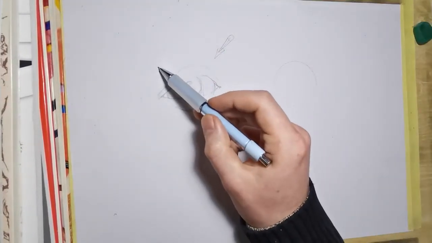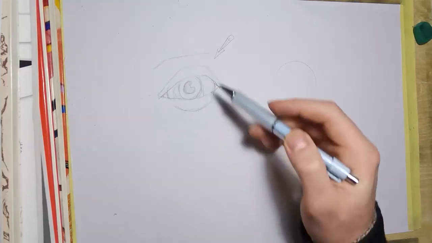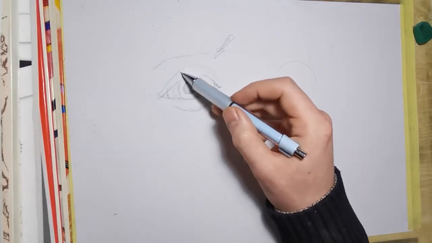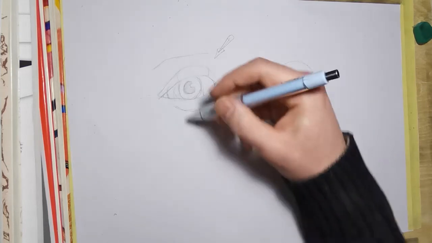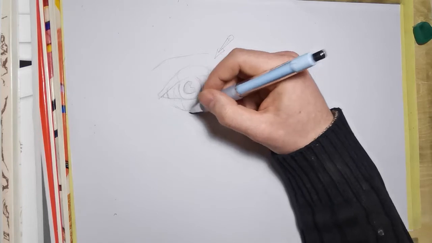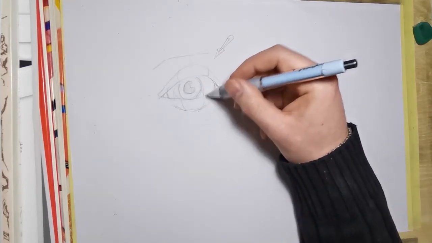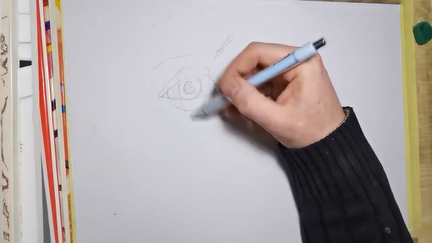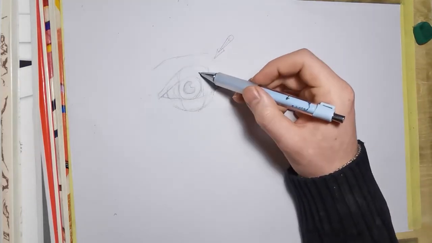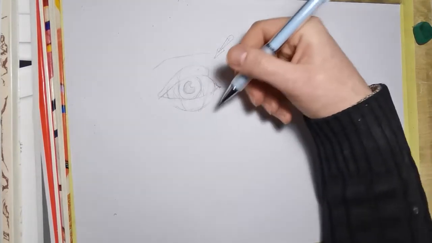Alright, so now we're going to add in the socket of the eye and take that into consideration. So I've added in the brow ridge, and then we'll add in the lower eye socket where the cheekbones come in as well, and then we're going to think about the light. I've divided the eye into three areas, and those three are going to represent the faces of the eyelids and the eye overall that are pointing to or away from the light.